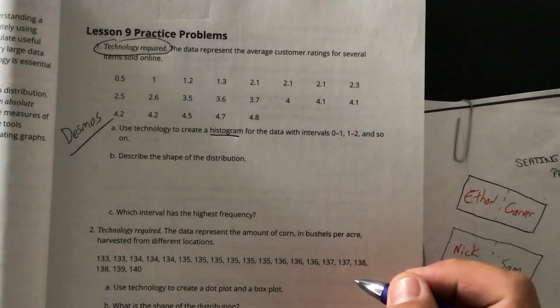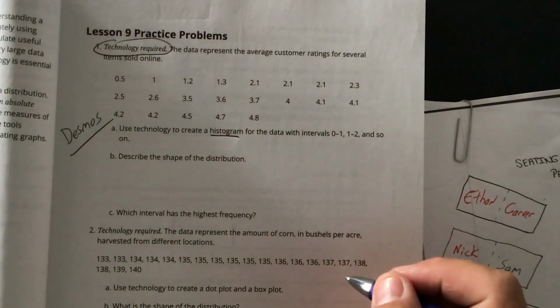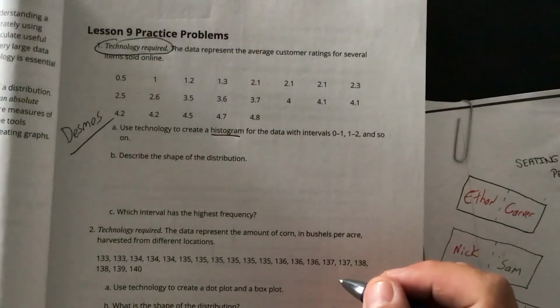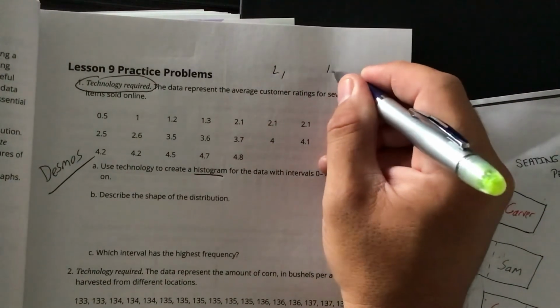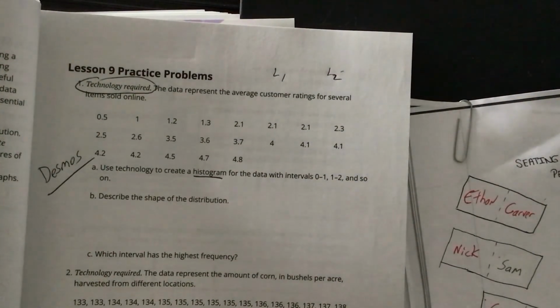Doesn't matter what letter you use. Should use L? Yes. That's how it recognizes that it's a list. I think you can do L1 and then put the next one in L2 if you want. You can have different lists.